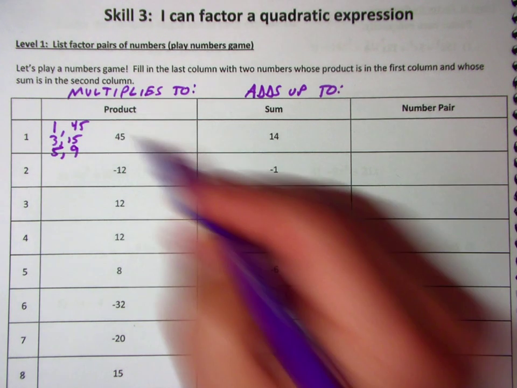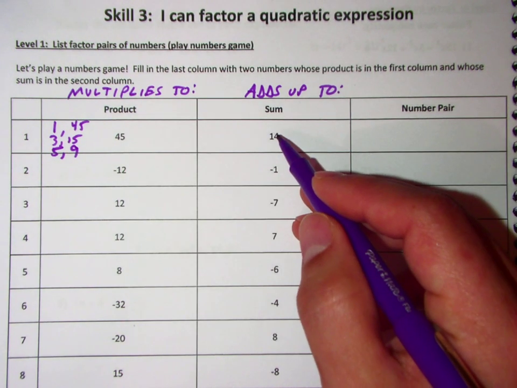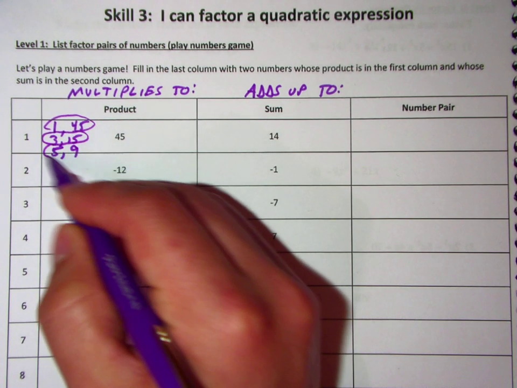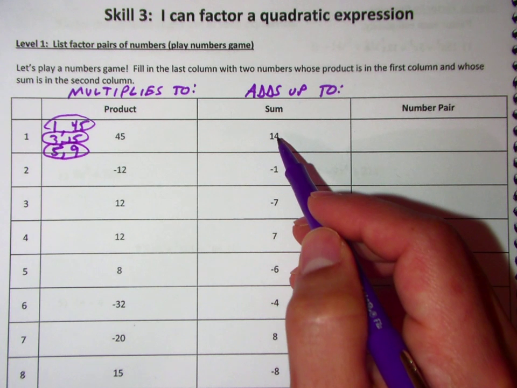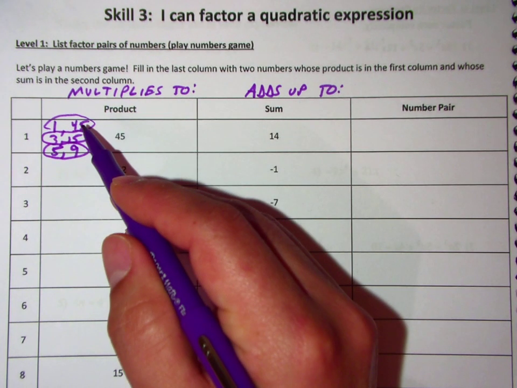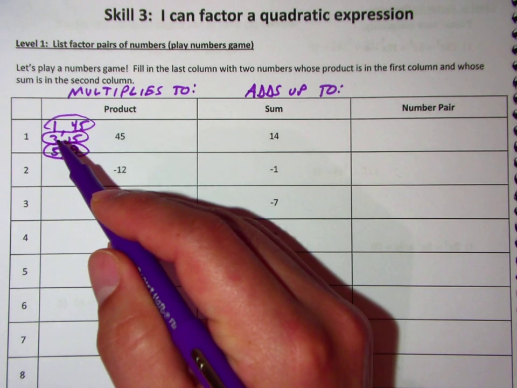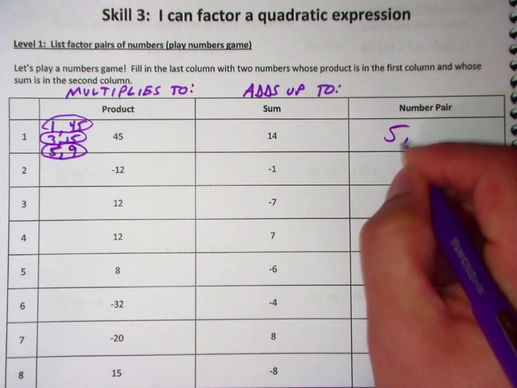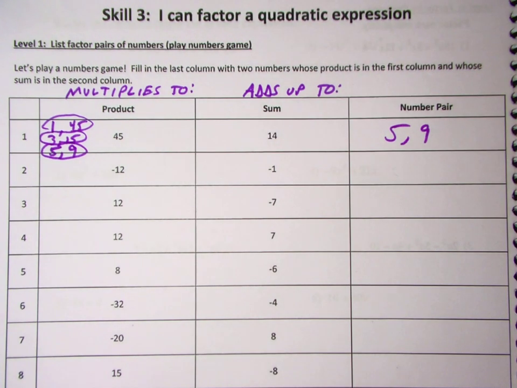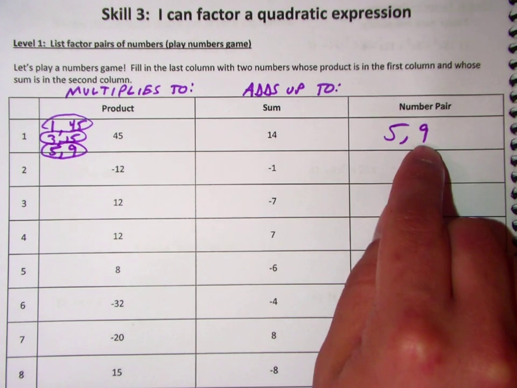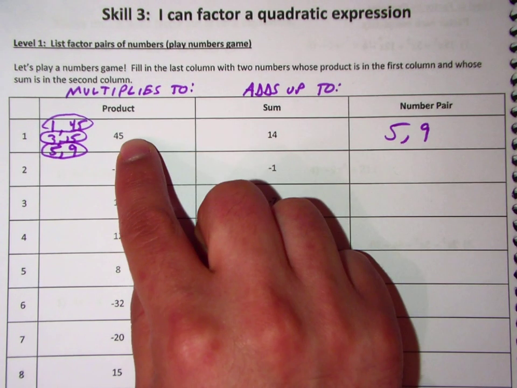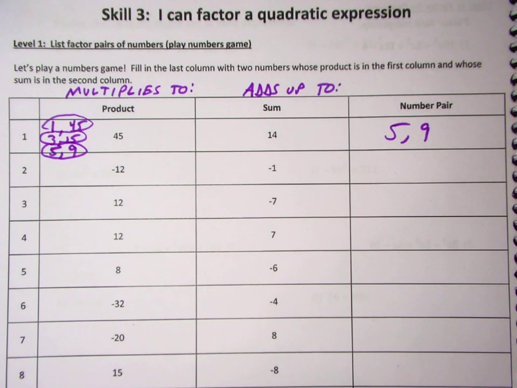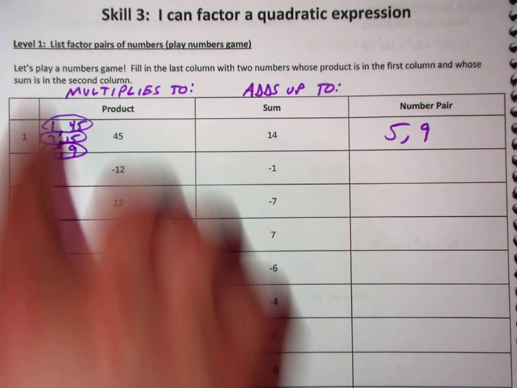So now, when we're looking for a sum of 14, we want to look at each one of these. Which one of these adds up to 14? Hopefully you guys are already ahead of me. 1 and 45, that's 46. 3 plus 15, that's 18. 5 and 9 is the winner. Okay? So the number pair that we would use here is 5 and 9, because 5 times 9 is 45, and if you take 5 plus 9, you get 14. Okay? And so that's kind of how this first level, or this first skill, is going to work.